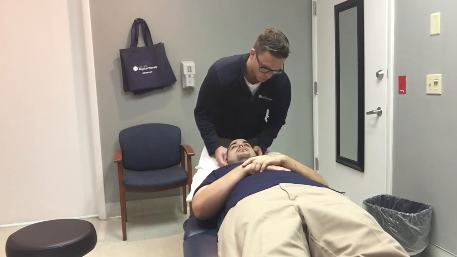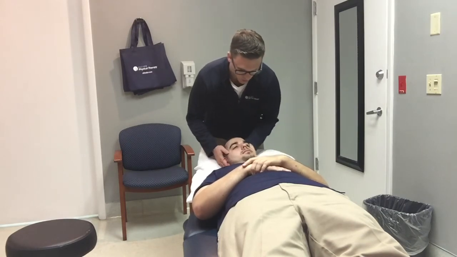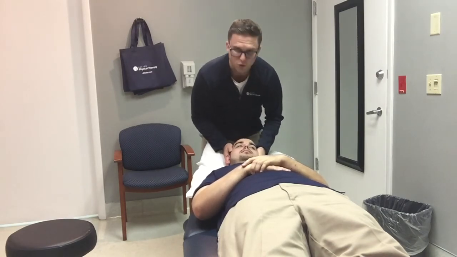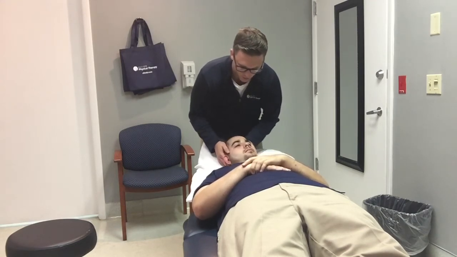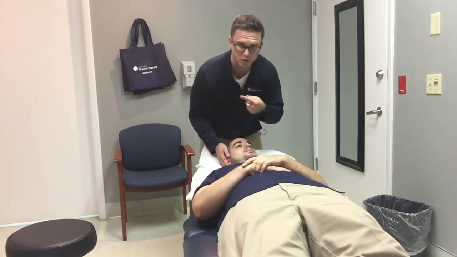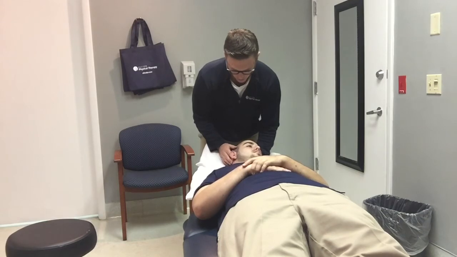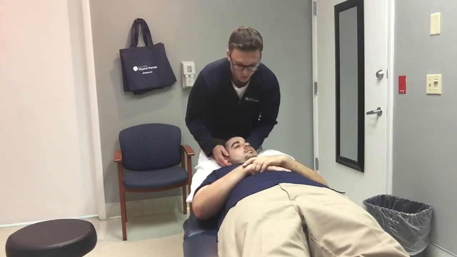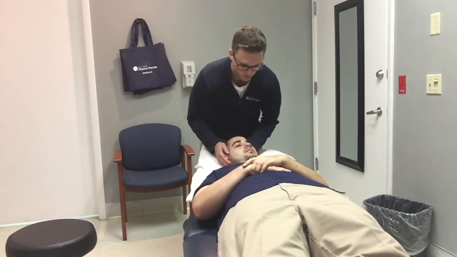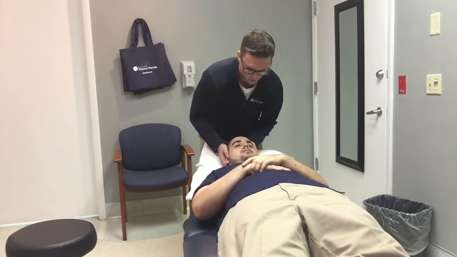Another thing you can do is check the side bending of the atlas and axis. If you remember again from last video, if I side bend his head to the right in that small motion, the atlas is going to shoot out that way. So I want to put my finger on the TP of C1 and feel for that atlas come into my hand. Now I can also come off to the side here on the left and do the same thing.